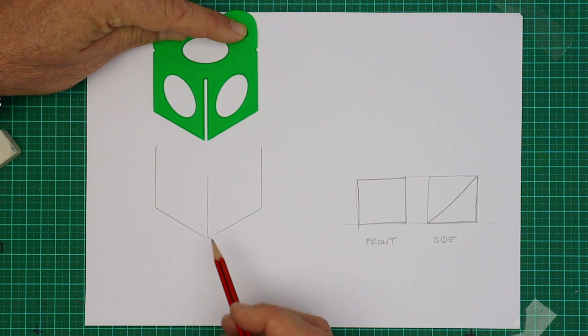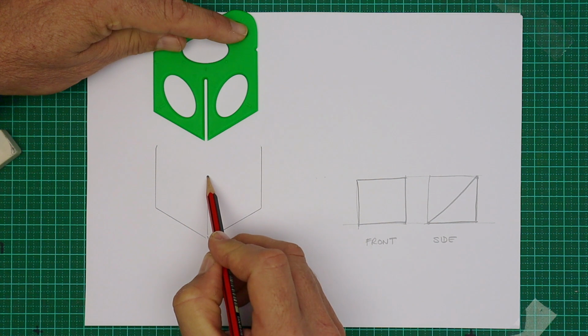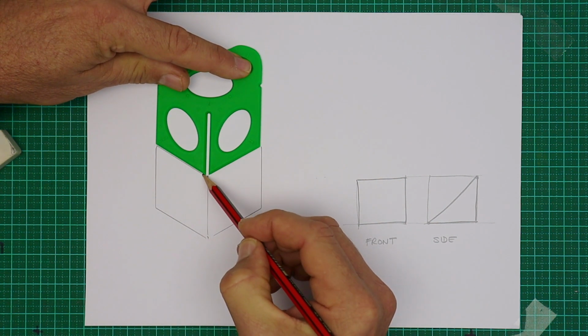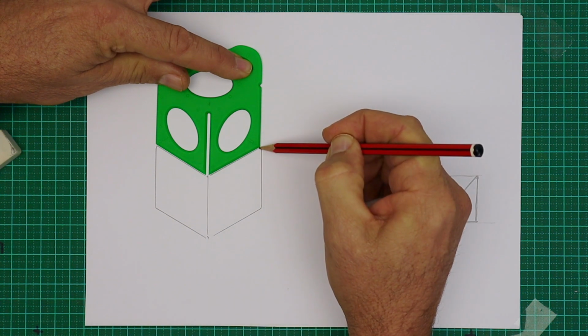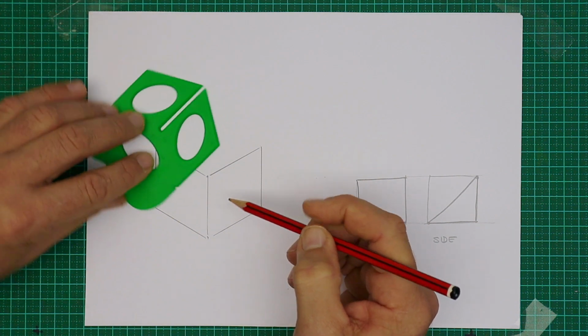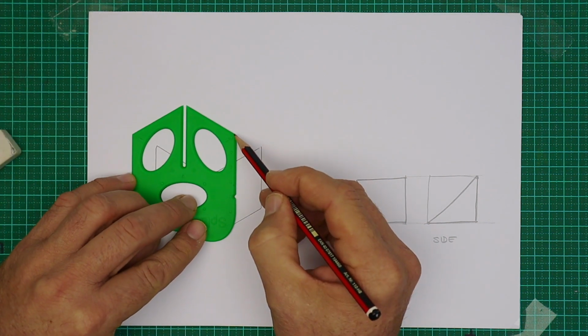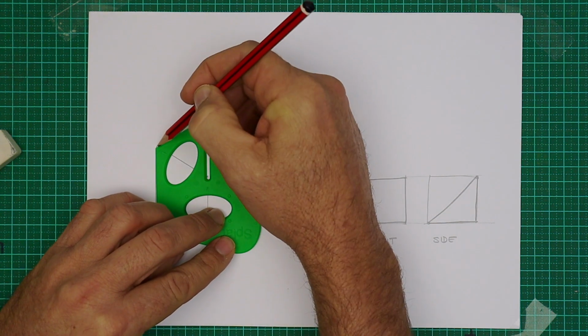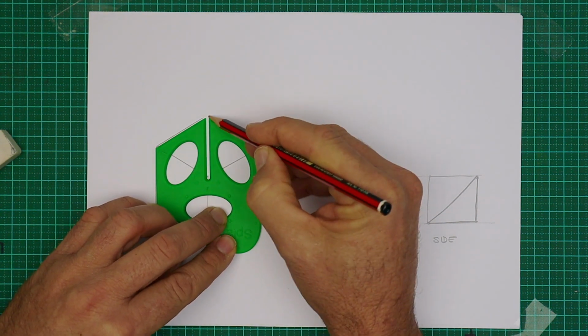Step 2, we find the end of that line and then match it to the point of the splat. And then there's two more lines to draw. Almost there. In the last step, rotate the splat upside down and then match the corner to the corner in your drawing. And then the two far edges complete your cube. Well done.